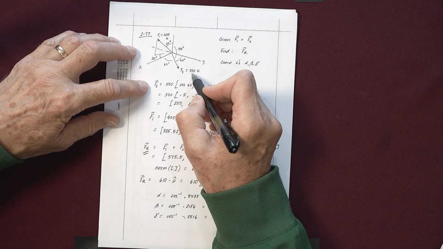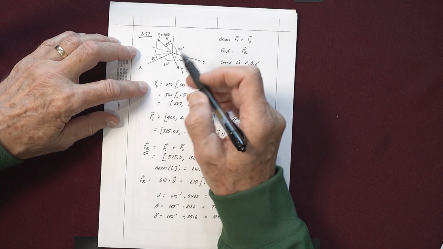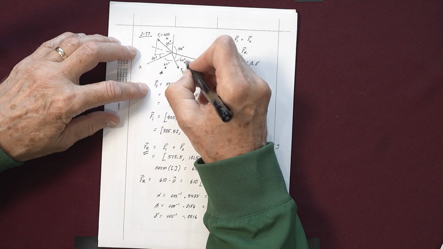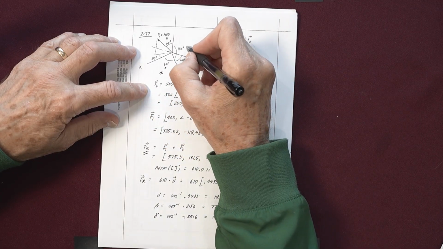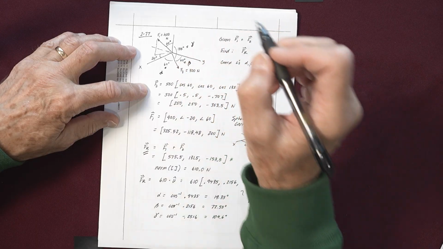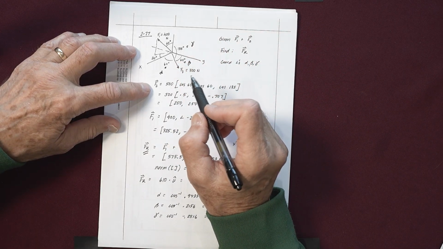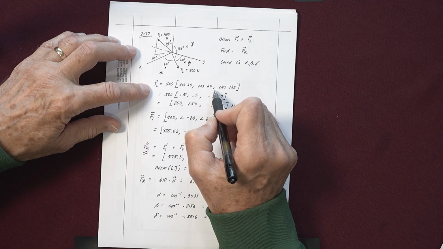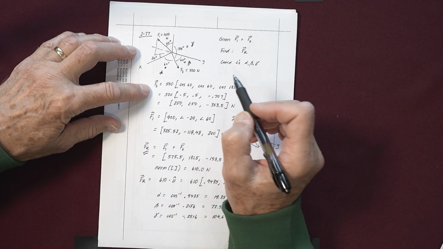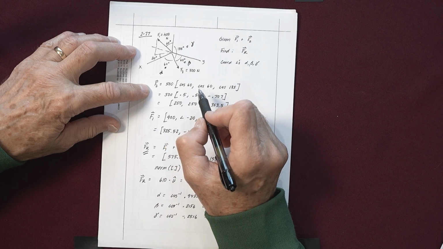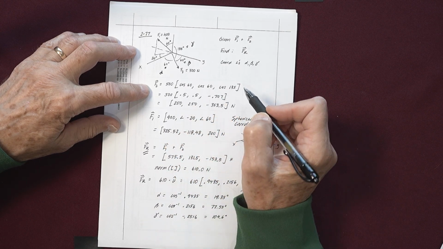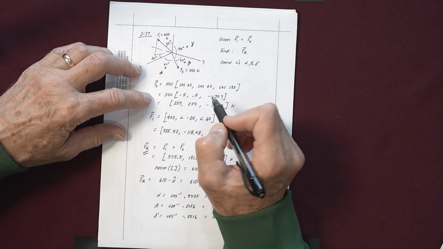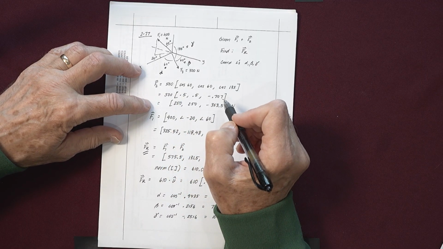So the unit vector for f2 is the cosine. This 60 is alpha, this 60 is beta, and this 135 is gamma. So the unit vector for f2 is cosine 60, cosine 60, and cosine 135. And so you get positive 0.5, positive 0.5, and negative 0.707. And you multiply that times 500, and you get your vector here.